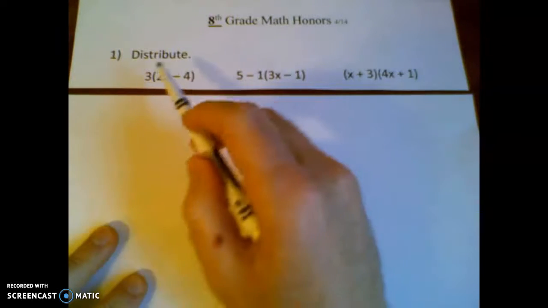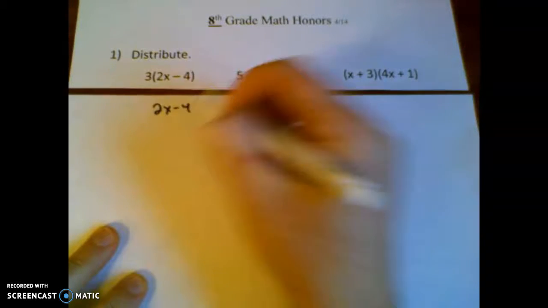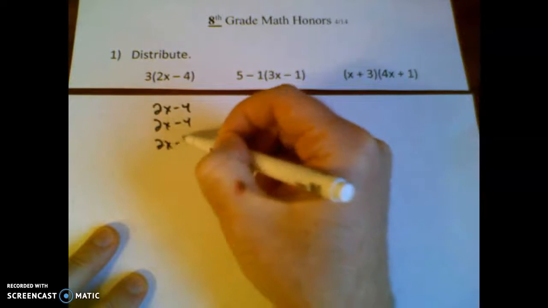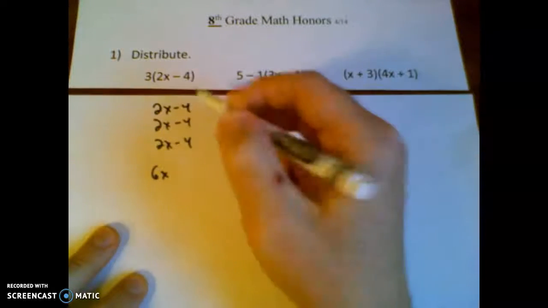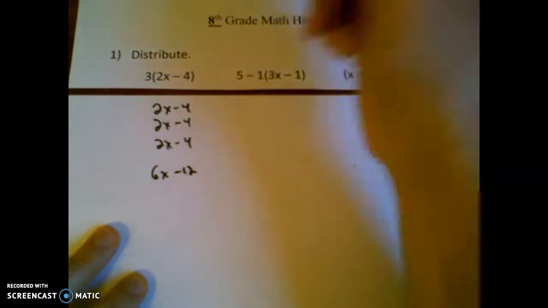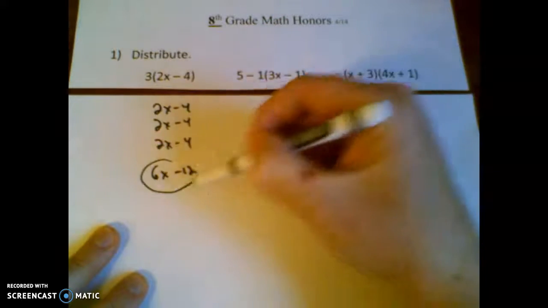So we're going to distribute, which means I have 2x minus 4, but there are three groups of them. So another 2x minus 4 and another 2x minus 4. So in all, I end up having 6x's. And if I combine those together, I get minus 12. Or the fast way, 3 times 2x is 6x, and 3 times negative 4 is negative 12.